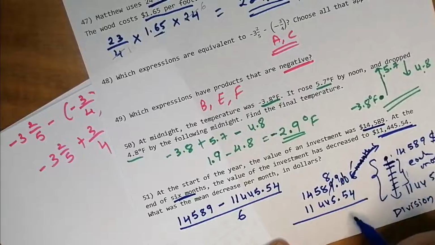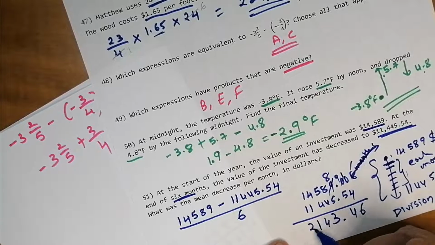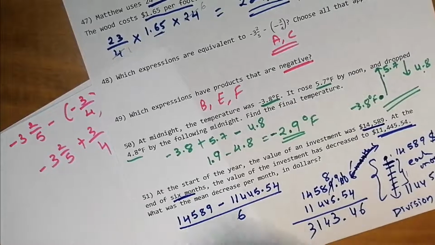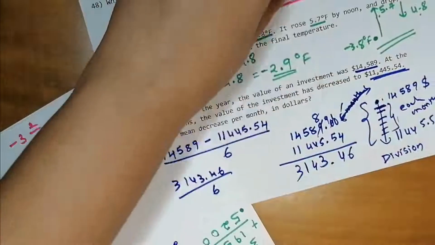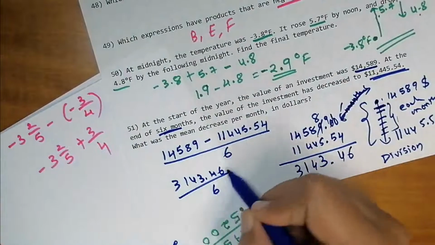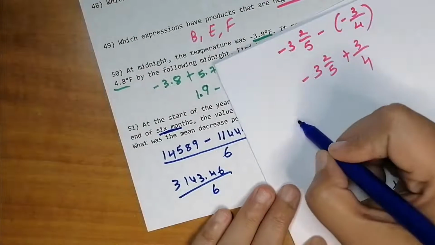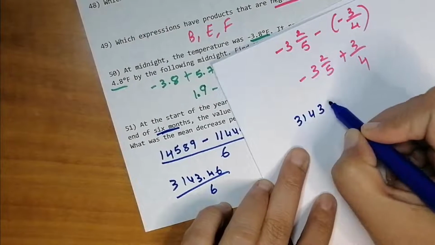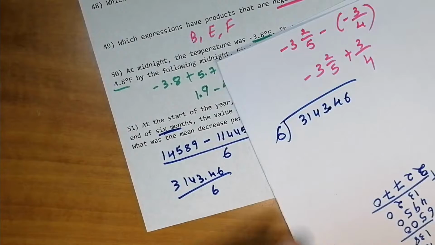So this is 6, 4, 3, 4, 1, 3. So this is 3,143.46, divided by 6 over 6 months. So this is for 6 months. Now we want it for 1 month, so let's do the division here: 3,143.46 divided by 6.